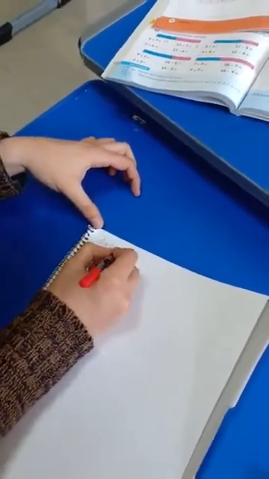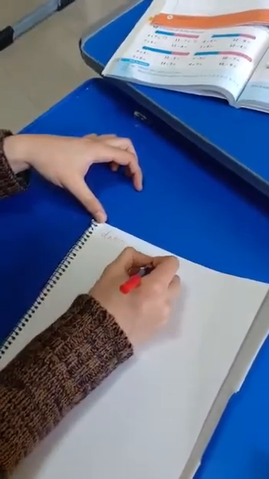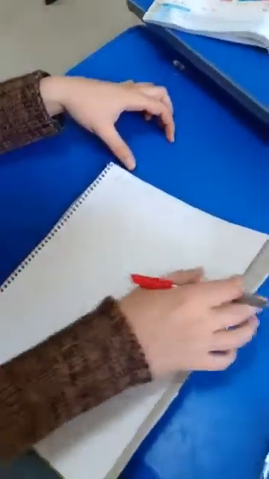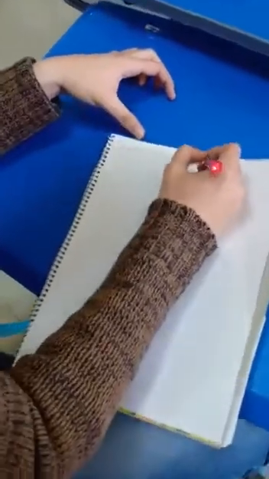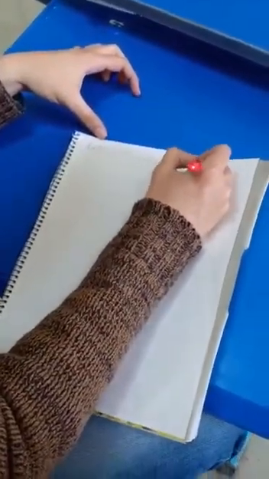The date today is 17-3-2020. Our lesson today is about something called fact families.